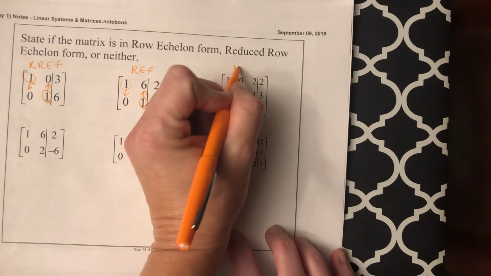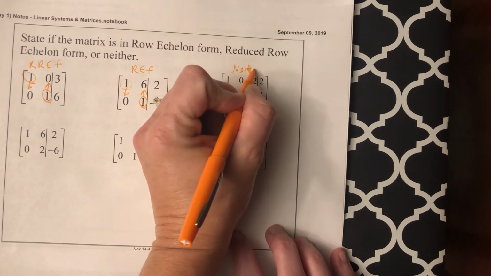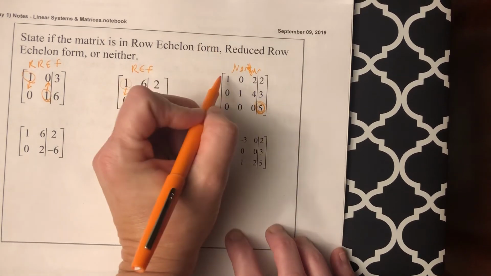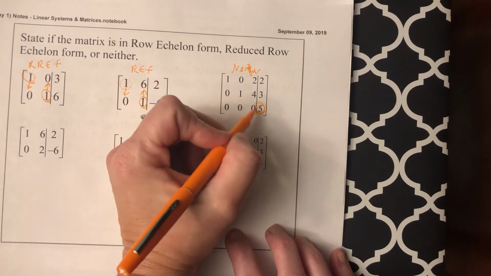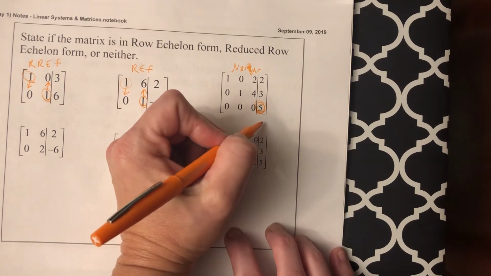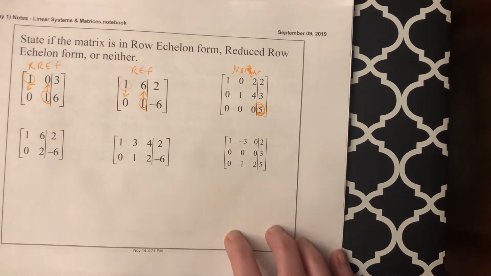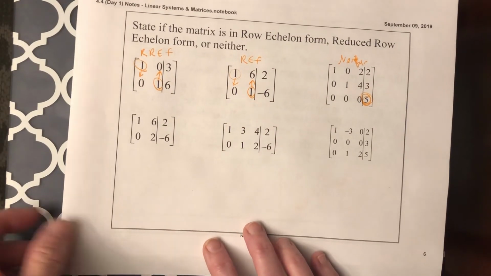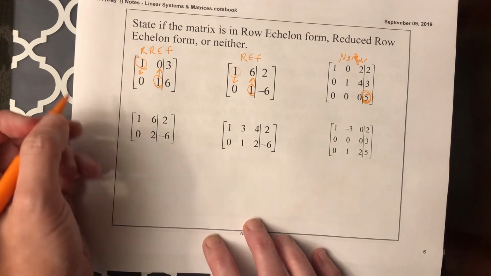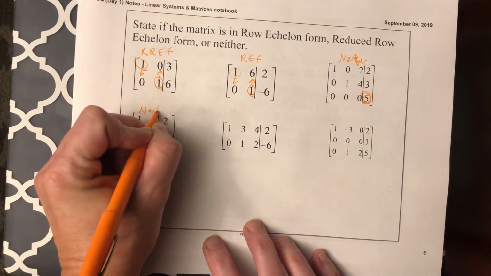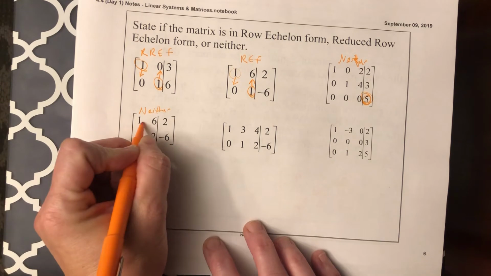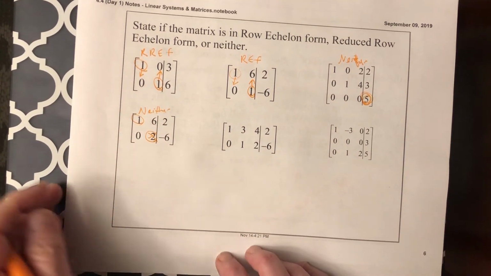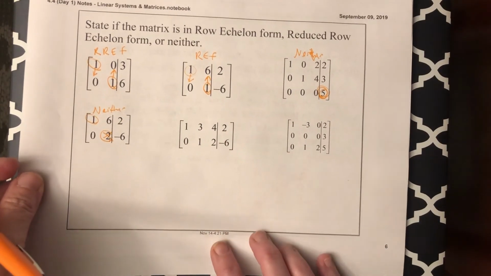This one is neither. And, oops, sorry, I can't spell neither. It's neither because of this guy right here. So if we went, like 1, 1, and even if this was a 1, it would be in row echelon form. But because that's a 5, it kind of messes things up. Okay, this one is also neither because we have this 1, but we have a 2 here. So that makes it not in a row echelon form at all.